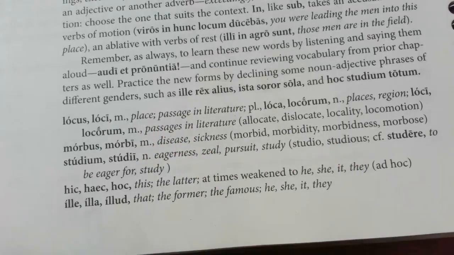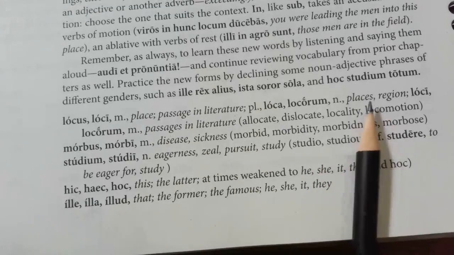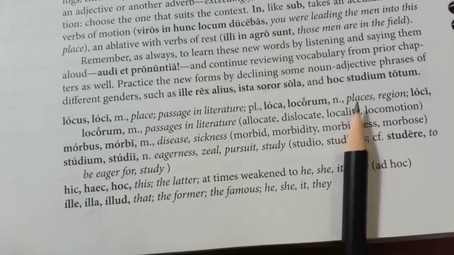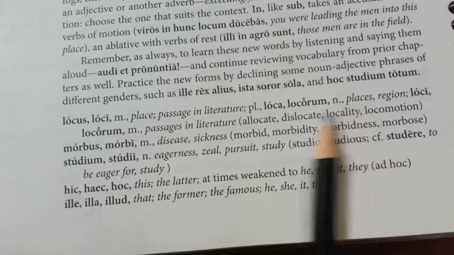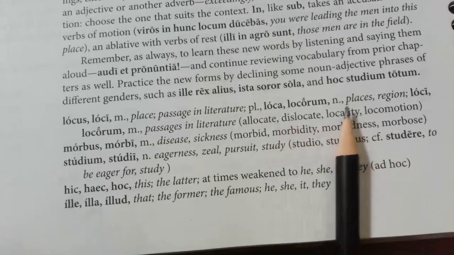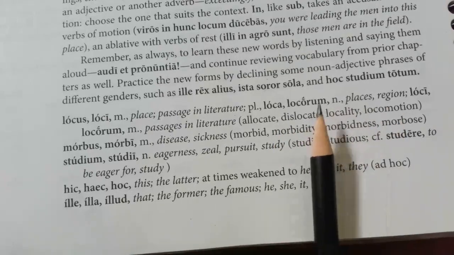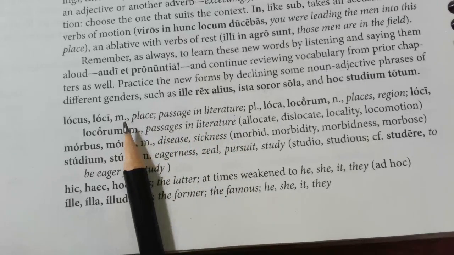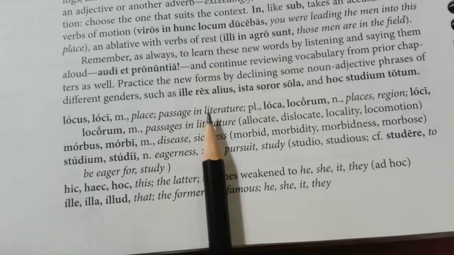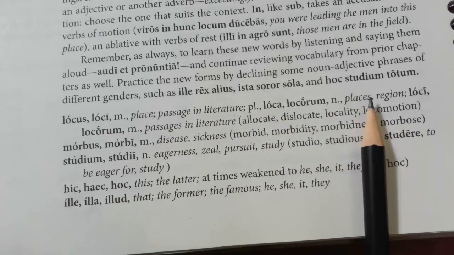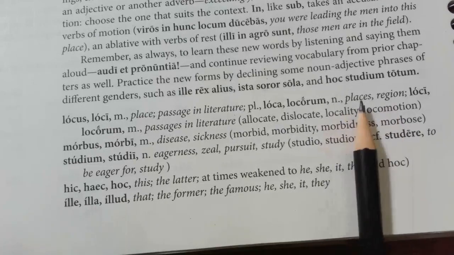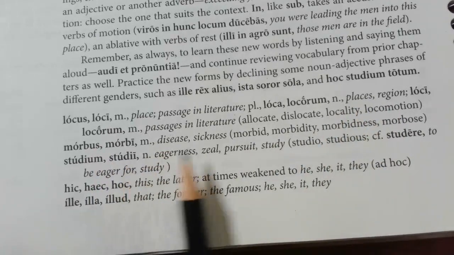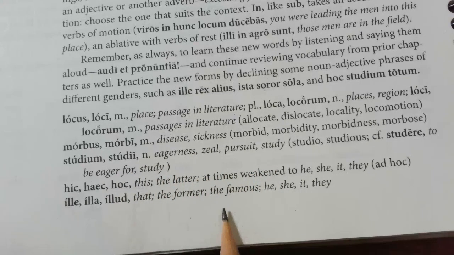And so you refer to a document that you would write in the plural as literae, not because you wrote multiple documents, but because within the document there are many letters. It's composed of little letters. So same idea here, loca, locorum: places, regions, in the plural neuter, and then place, passage in literature, in the masculine. So passages in literature in the masculine, and places in more like geography in the neuter. Morbus, morbi, straightforward.